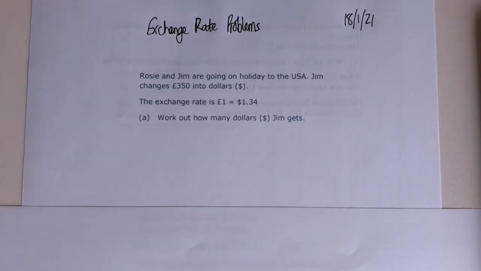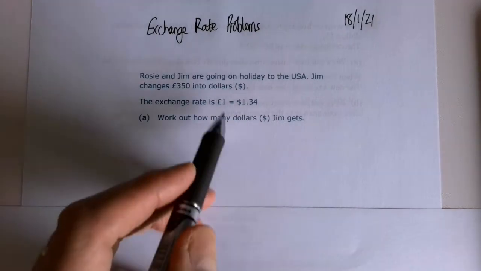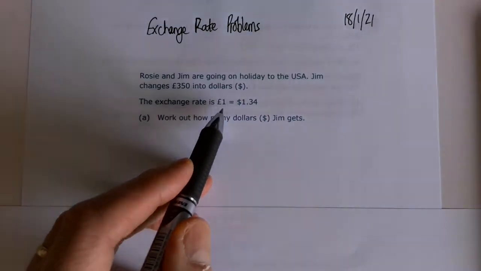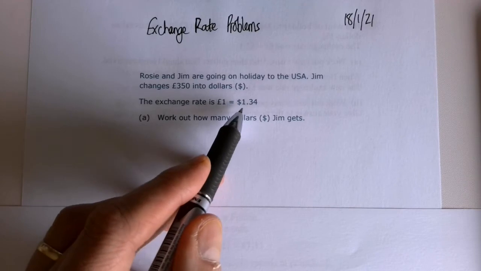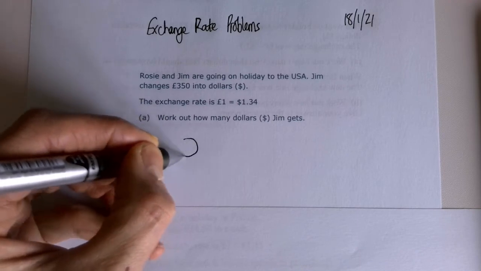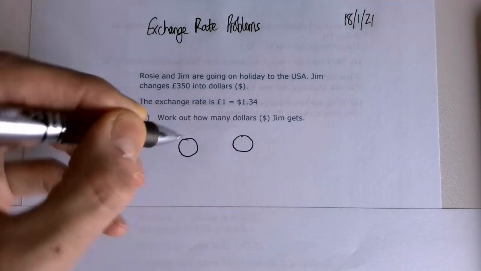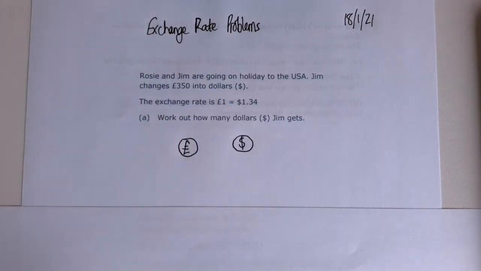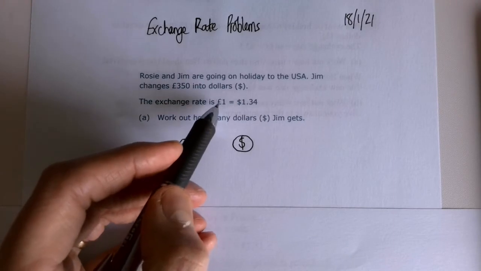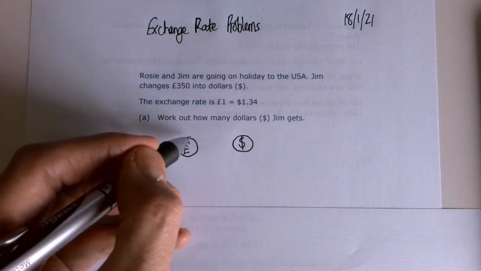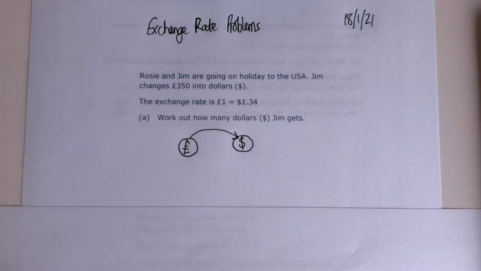Here's the first one. Rosie and Jim going on holiday to the USA. Obviously, they use dollars. We use pounds. So these questions always include the exchange rate. So for each pound I hand in to the exchange place, I'm going to get $1.34 back. And I always draw that as a bubble diagram. Okay, so I am going from pounds to dollars. So I've got pounds on the left side of the equal sign, dollars on the right side, and my arrow's going there.